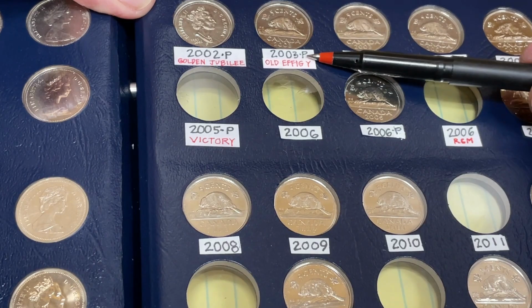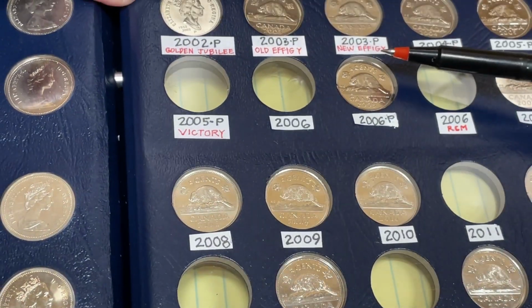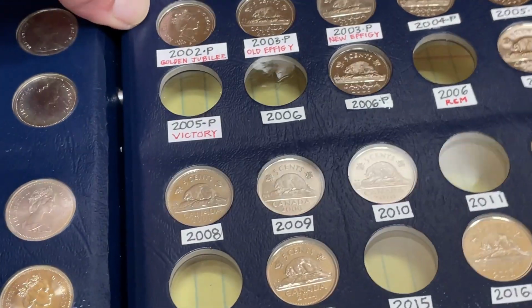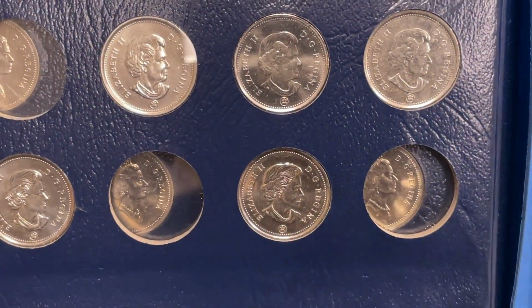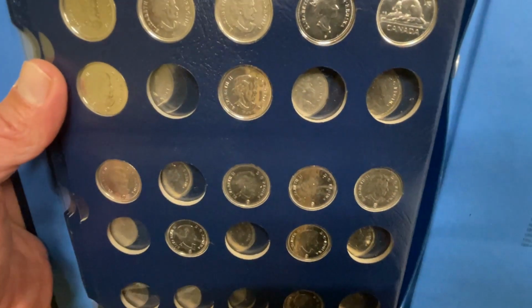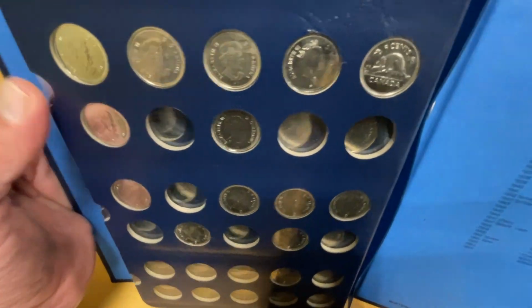There's a 2003P old effigy and the new effigy, and if I flip it around, we can see the difference. Let's go back up here. There we go.